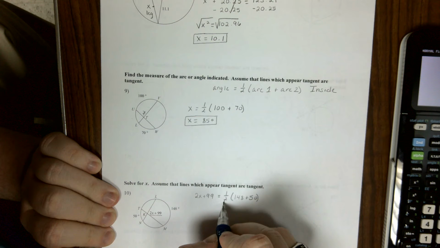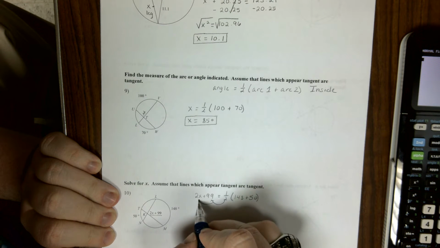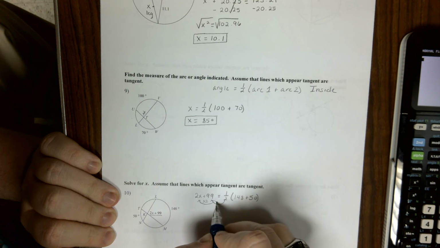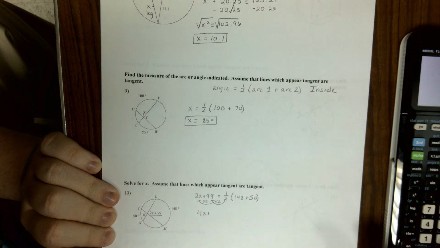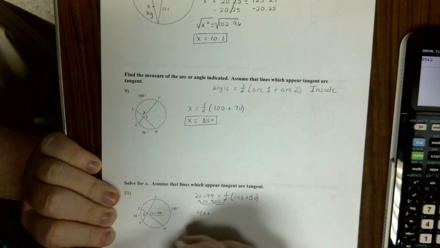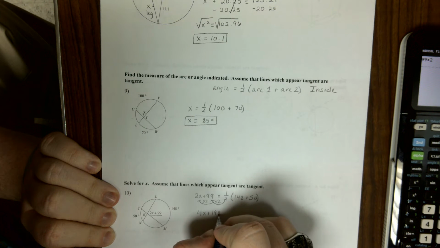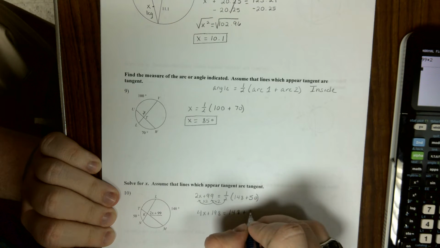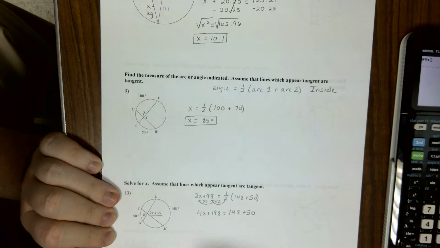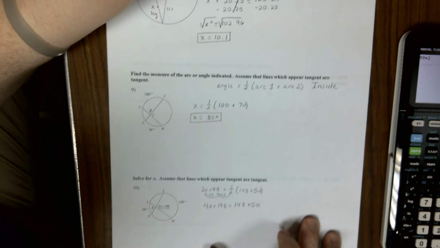Now remember, to make your life easy, instead of taking half, we're going to double the left side. So 4x plus, what is 99 times 2? 198. Then you essentially just drop the half. Okay? Let me scoot this up just a little bit.